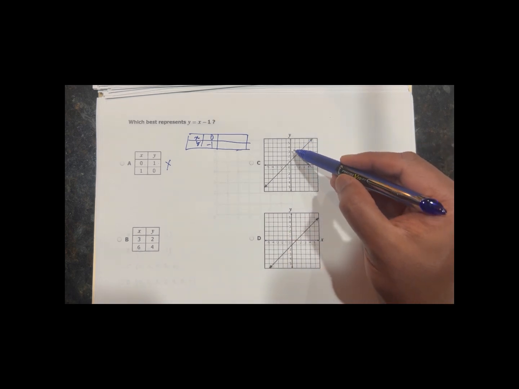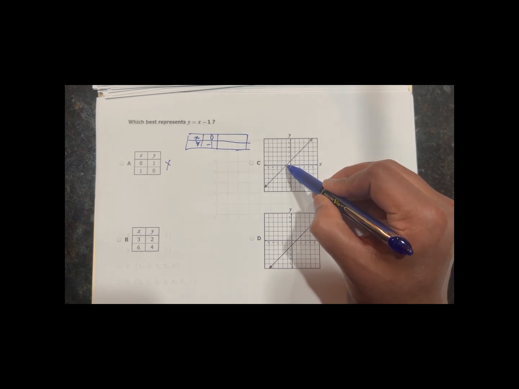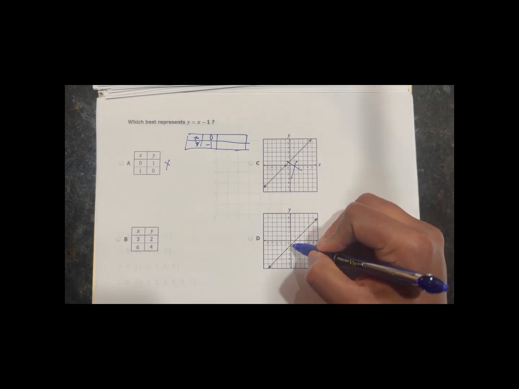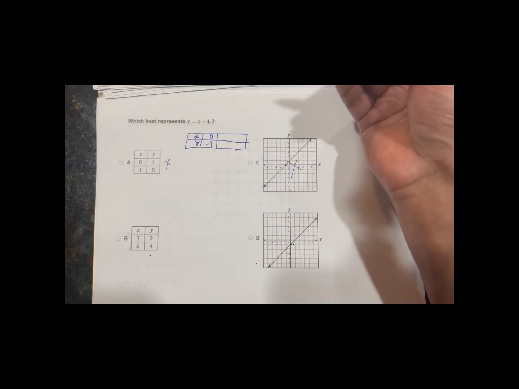Let's look at this. If x is 0, y is negative 1. Nope, this is x is negative 1, so this is not going to work. And if x is 0, y is this, this could work. So these two are still in the running, B and D. Let's look at another one.